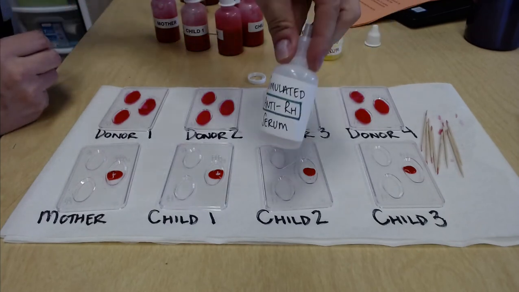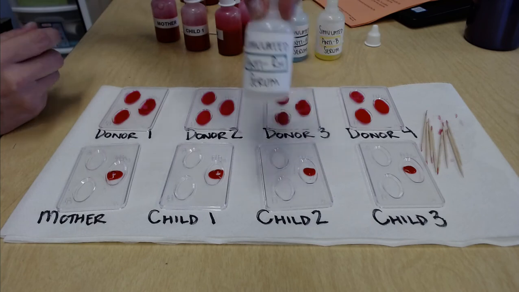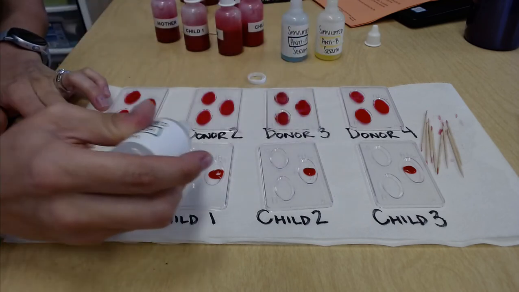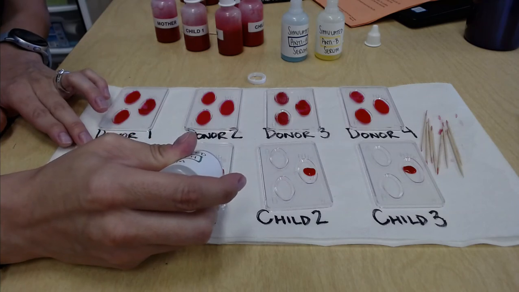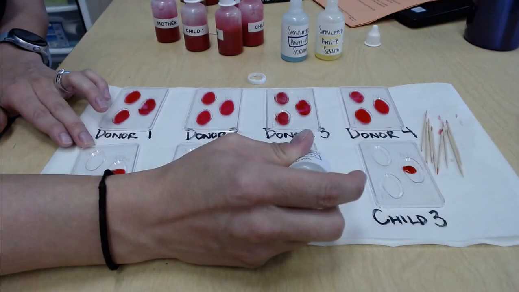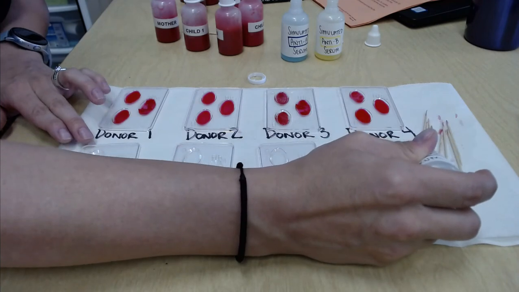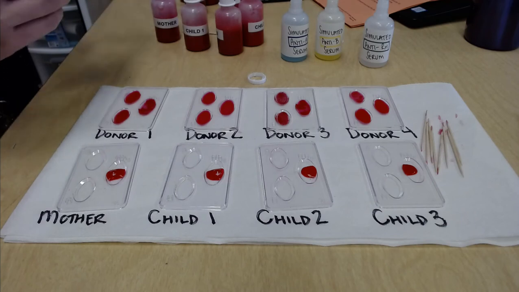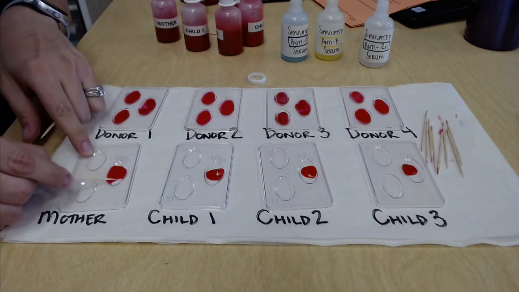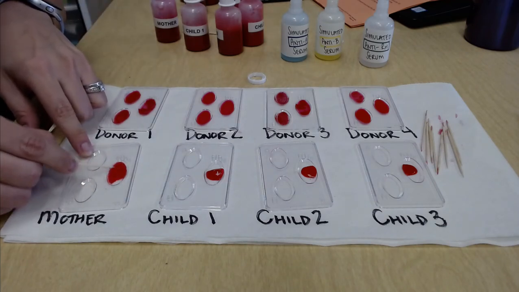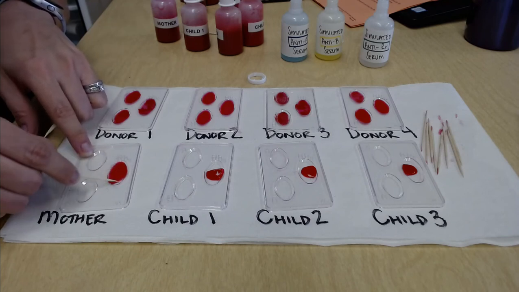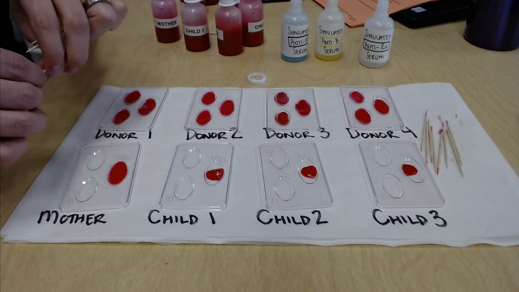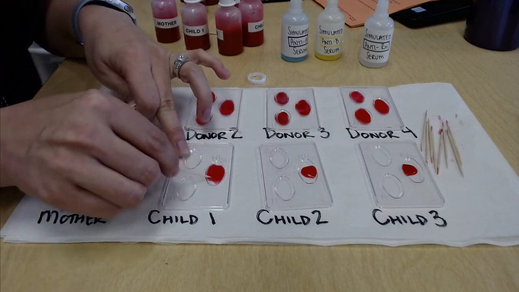So all we need is the anti-RH serum. However, we have 4 different samples, so we will need different toothpicks so that they do not cross-contaminate. Just use the other side.